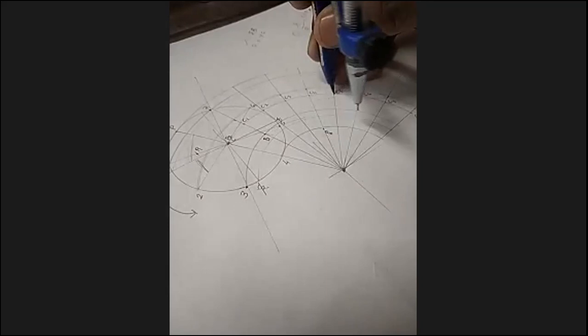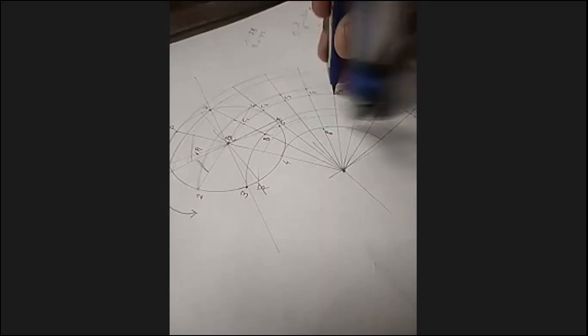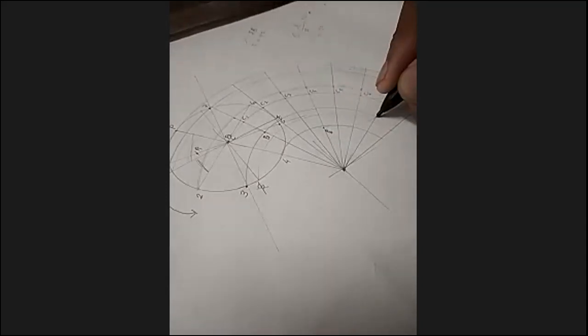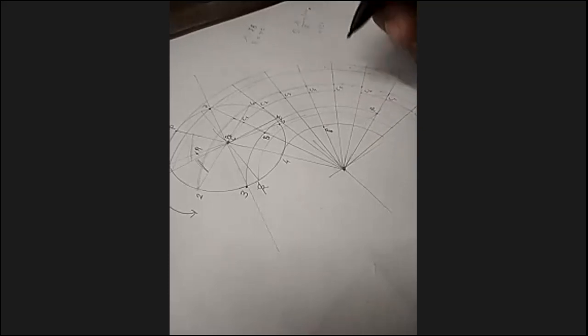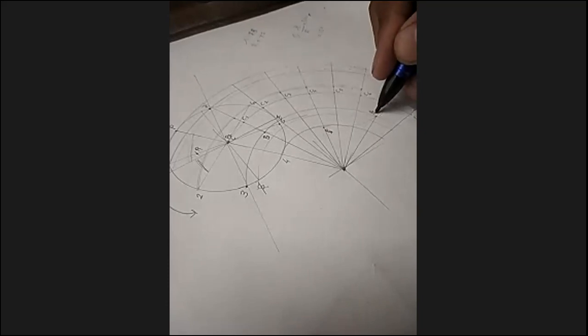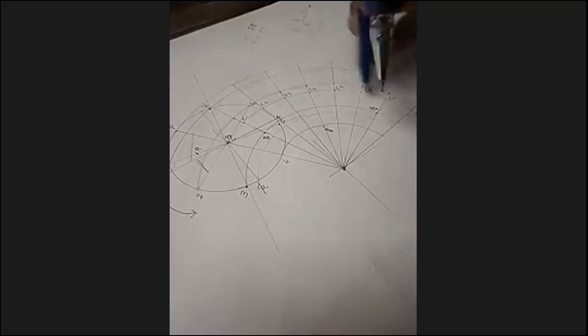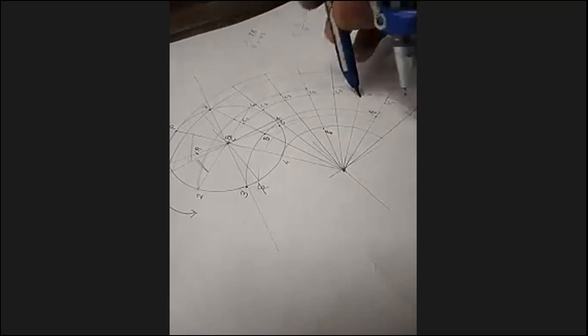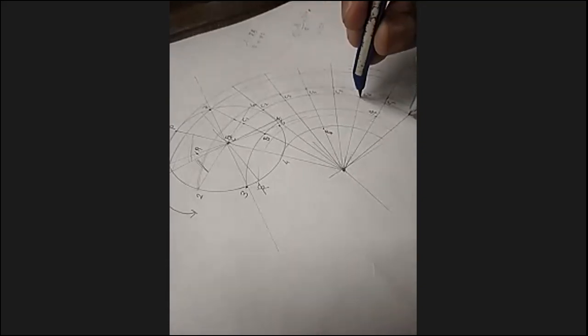Where is line number 5? It's this. C6 to line number 6. That is this.